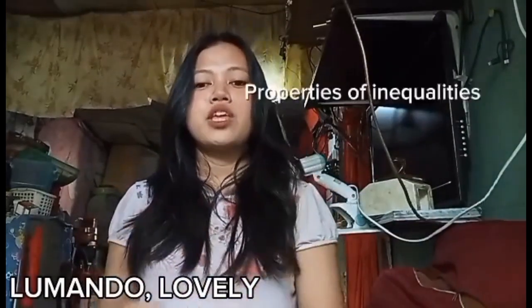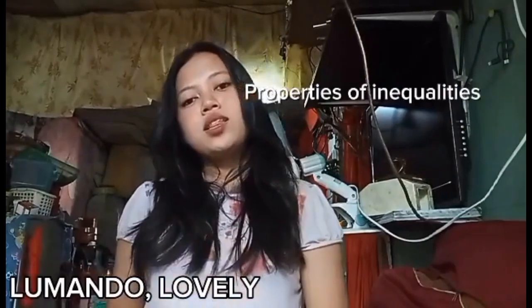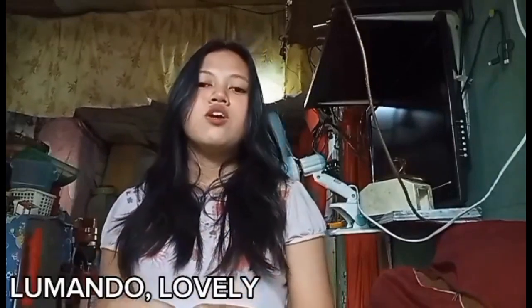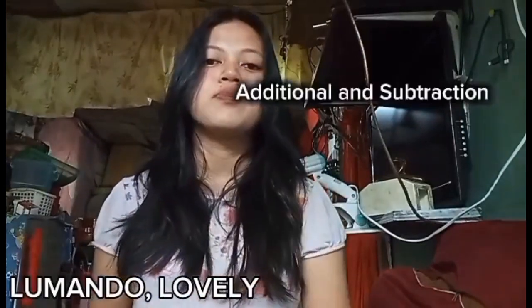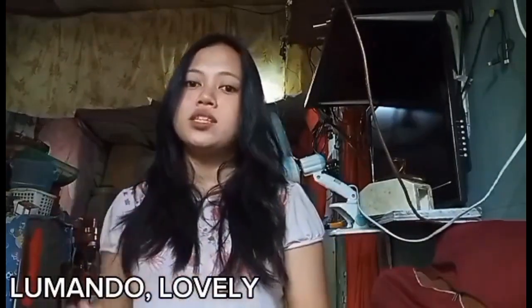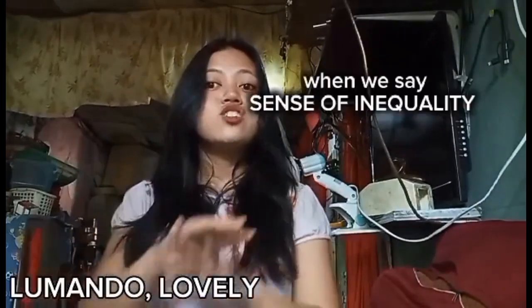Now let's talk about the properties of inequalities. Inequalities are statements that compare the relative size or order of quantities. Here are some key properties of inequalities. First, we have addition and subtraction. Addition or subtraction of any real number on both sides of an inequality will not change the sense of the inequality. When we say sense of inequality, it doesn't change.